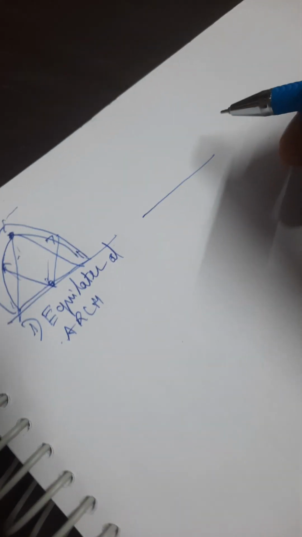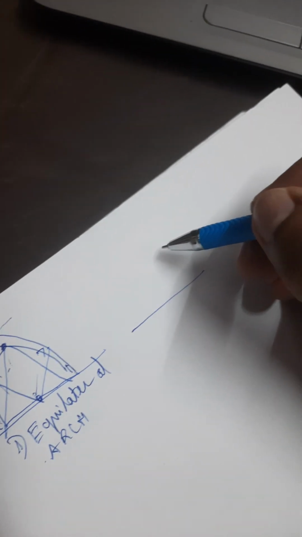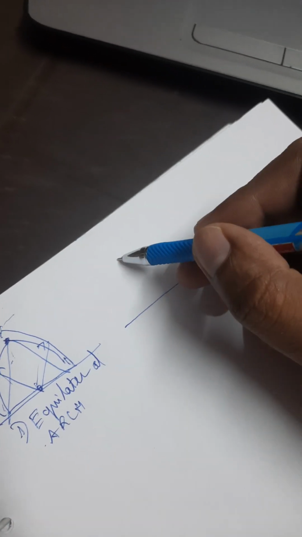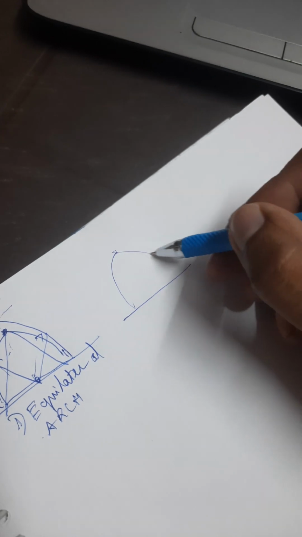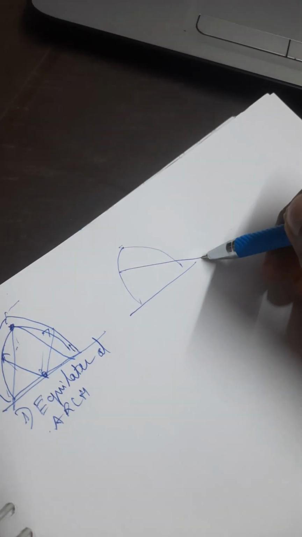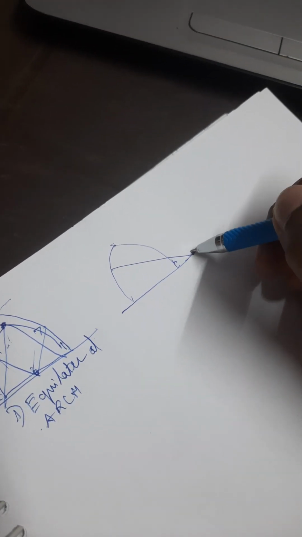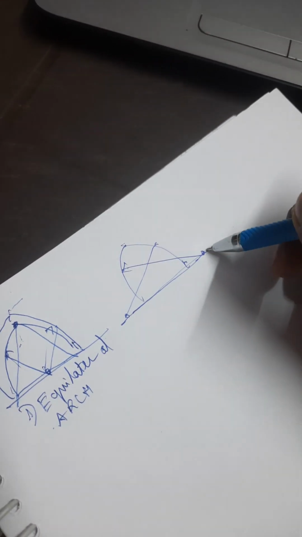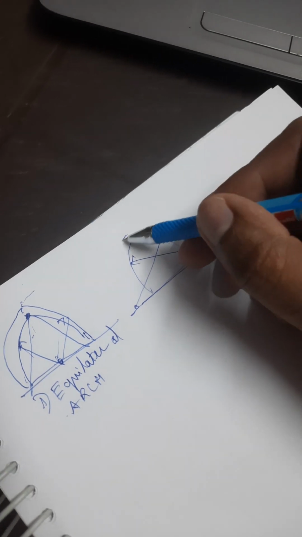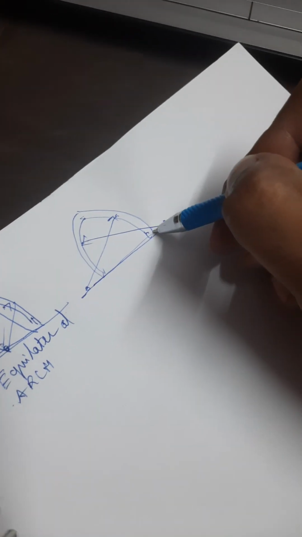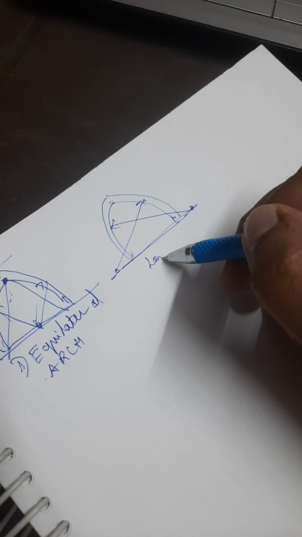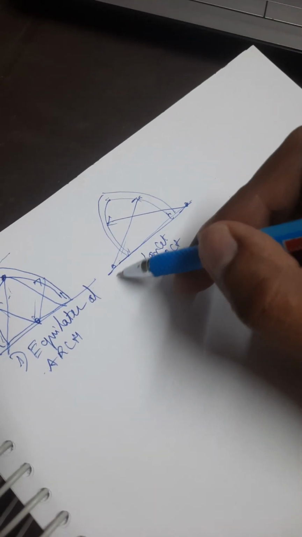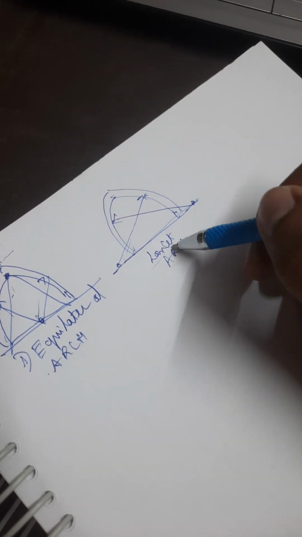Suppose the arch is like this, and this particular arch has its radius center point here, and this other arch has its center point here, outside. So this pointed arch is called a lancet arch. Remember one thing: wherever the radius is large, it means lancet.